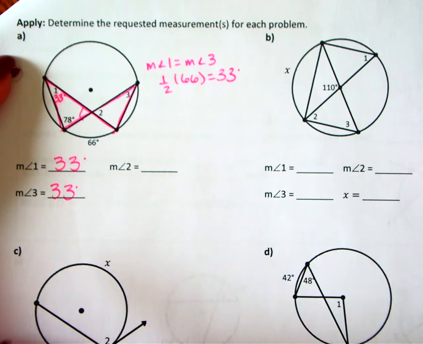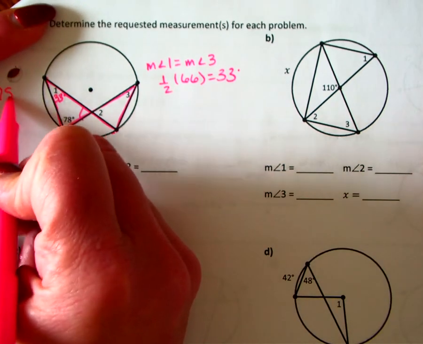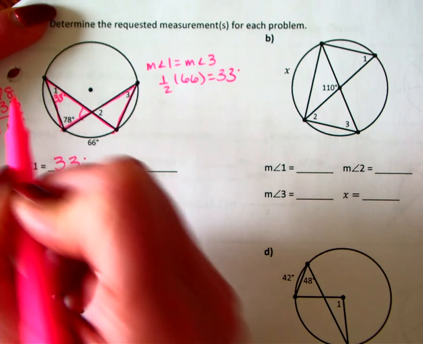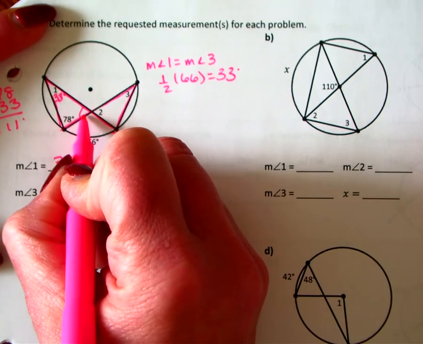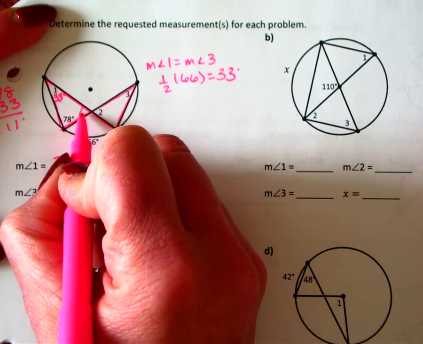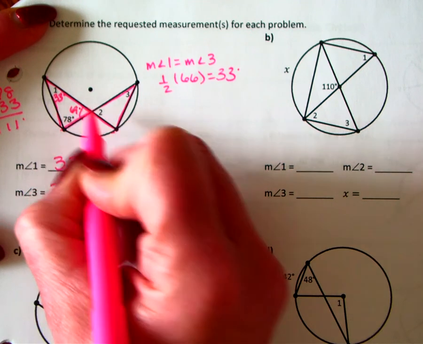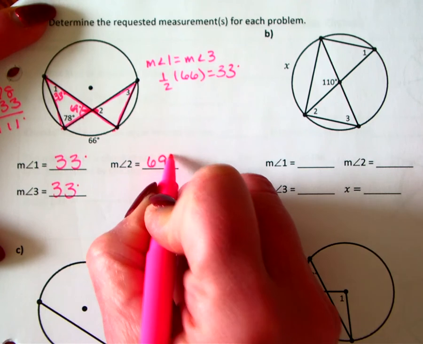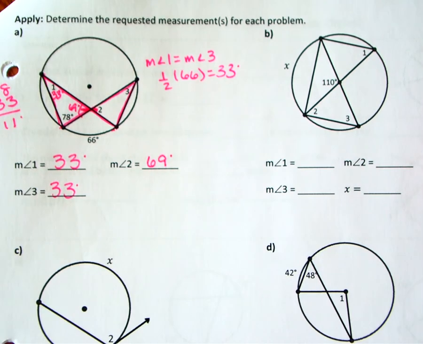So let's find this missing angle here. 78 plus 33 is 111 degrees, which means that third angle in my triangle is 69 degrees. And again, measure of angle 2 is the same because they are vertical angles.